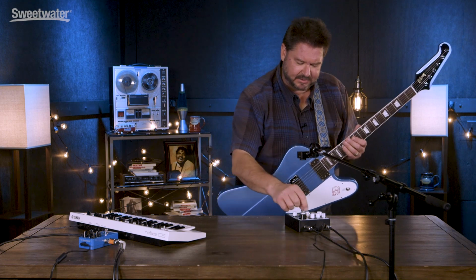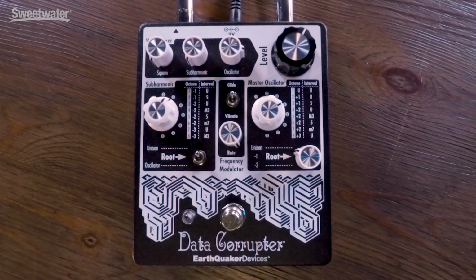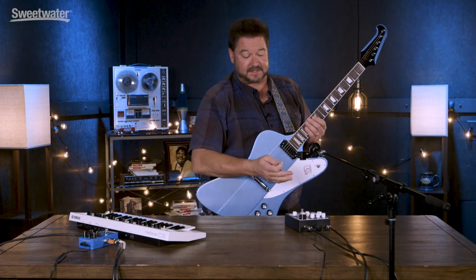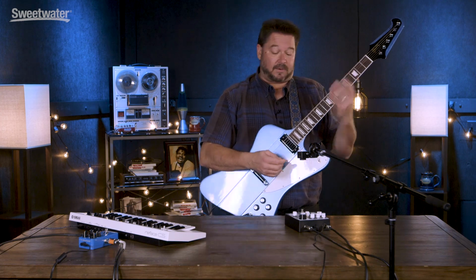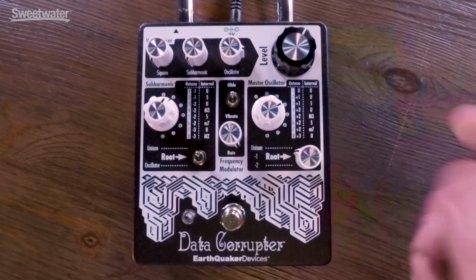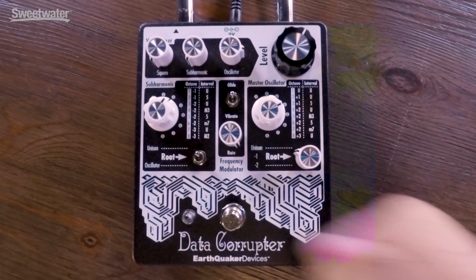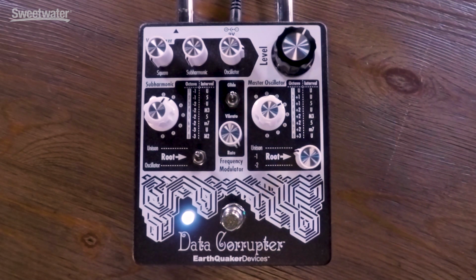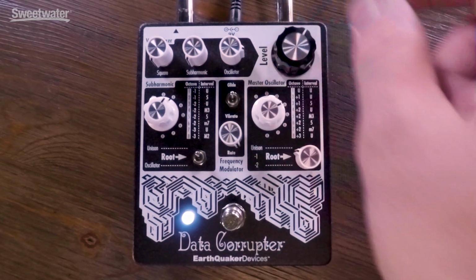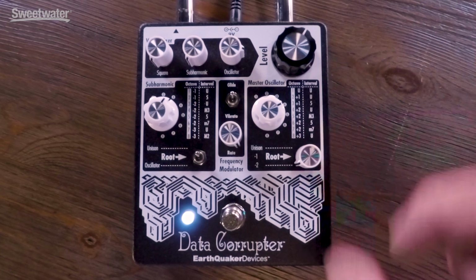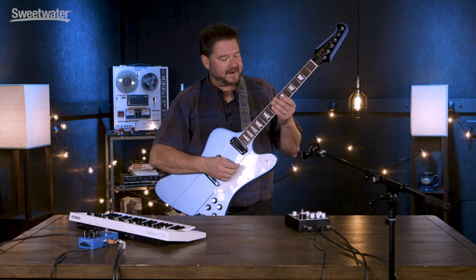One of them is that you have a root switch on your master oscillator. And what that's doing is allowing you to play the guitar in the area where it tracks the best. But then if you wanted it lower, you can lower it by 1 or 2 octaves here. So I'll do that. So now I'm playing way up high, but I've got low notes.